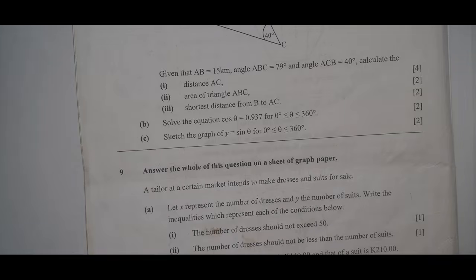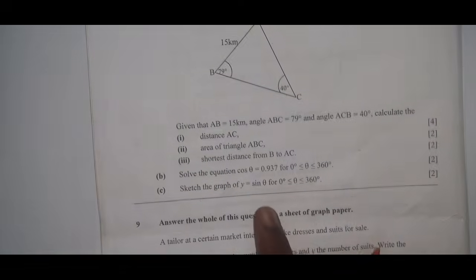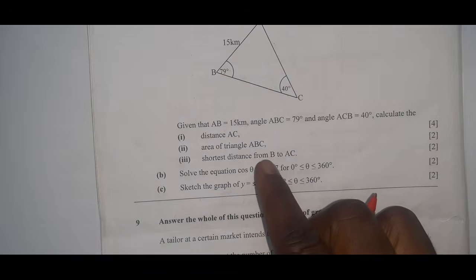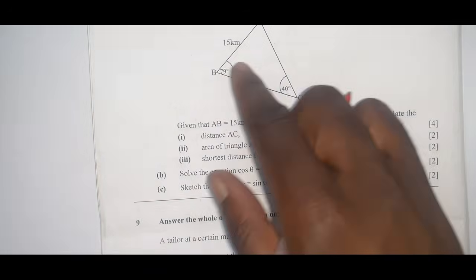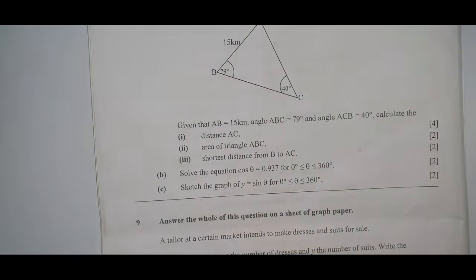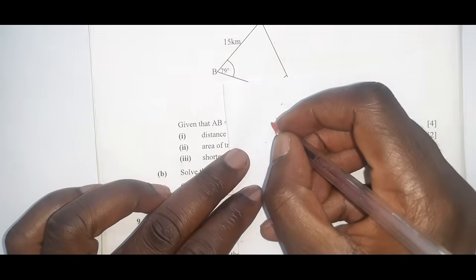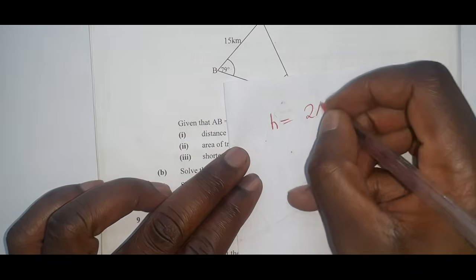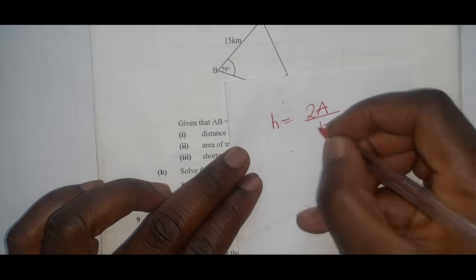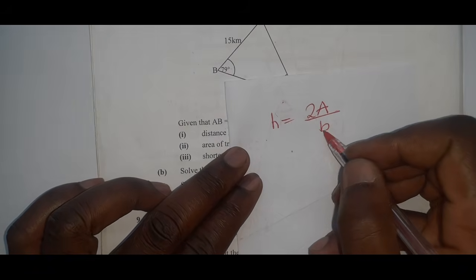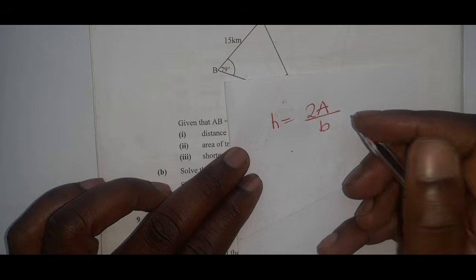So we now look at the shortest distance from B to AC. So what formula do we use to find the shortest distance? We have simplified it to use H is equal to 2A over B. A is the area and B is the base.